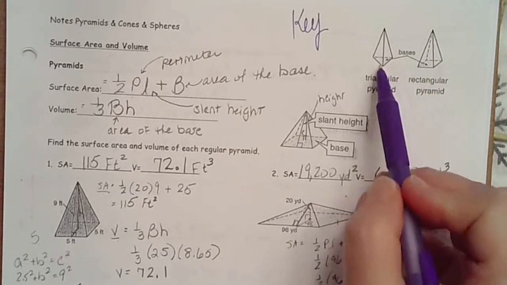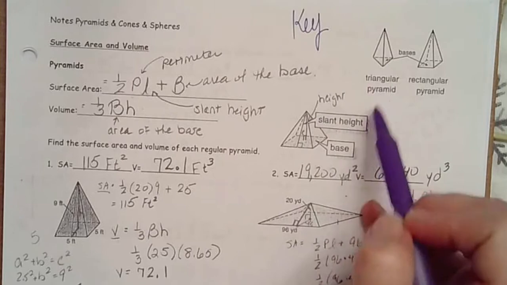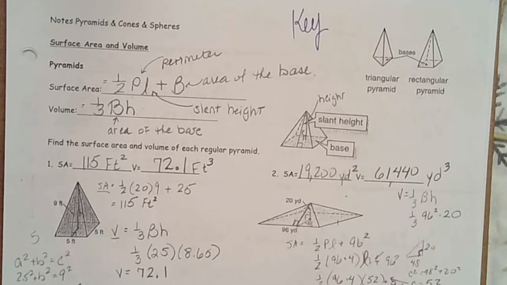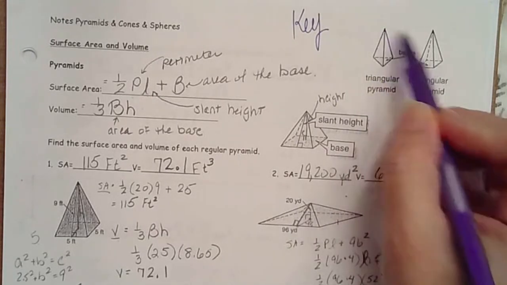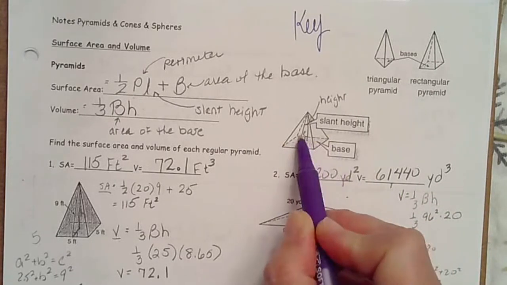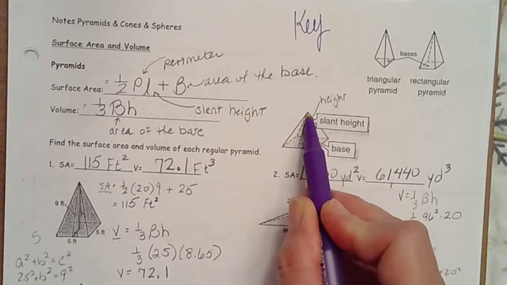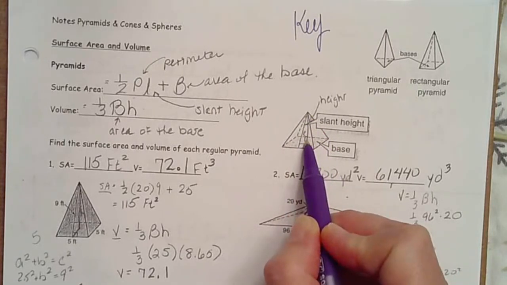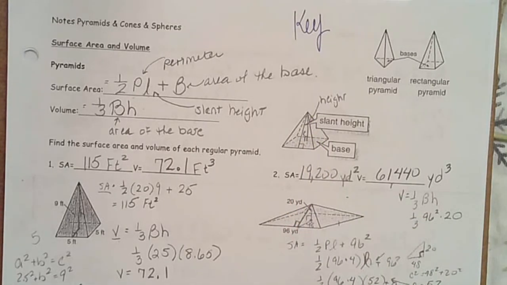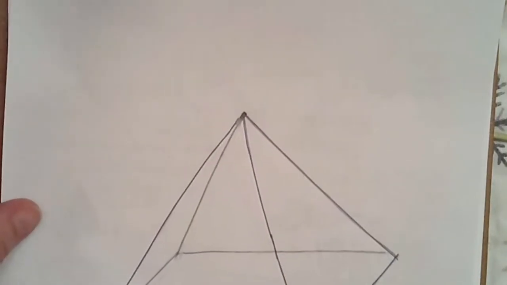So the pyramid has a base on the bottom. It can be triangular, it can be rectangular, it can be a square, it can be a pentagon, it can be any shape at all, and then it comes up to this point on top. We are going to stick with simple, perfect looking pyramids that have a square base and where this vertex is perpendicular to this center. You drop that perpendicular, the height, and it's going to be in the center of that base.